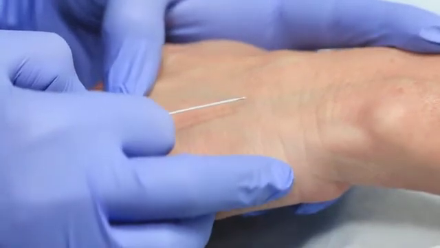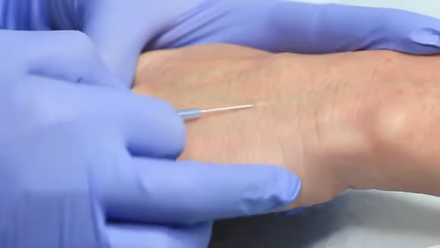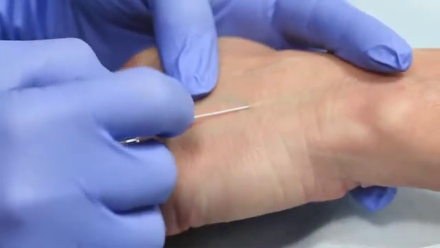So the first location is the hand. There's lots of great veins in the hand, but there are certain things that you have to remember. Only certain gauges can go in the hands, and they're also extremely painful. Try to avoid them if you can, but a lot of the times, if you're in the emergency department and it's the only option you have, then it's the only option you have.